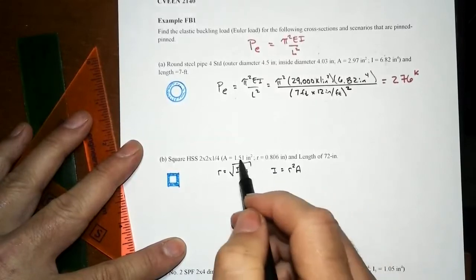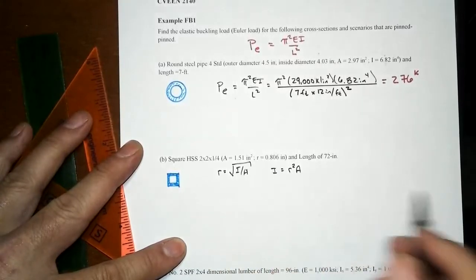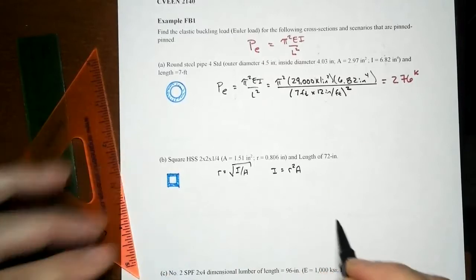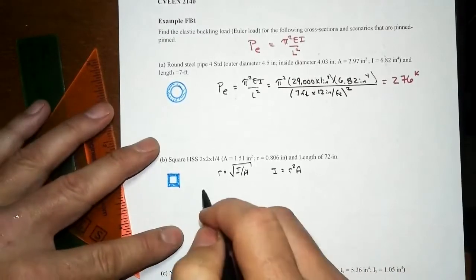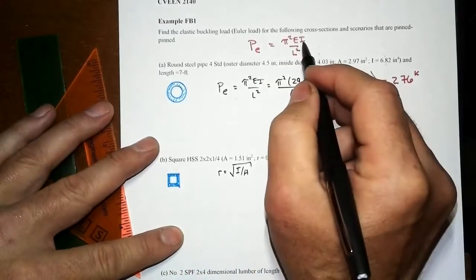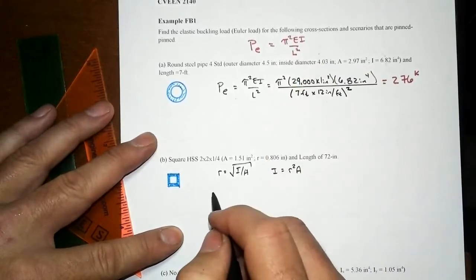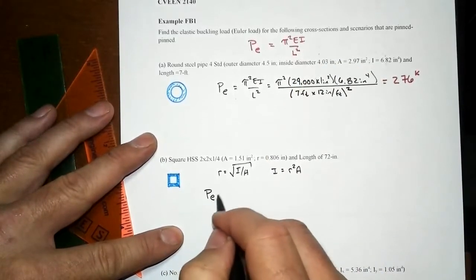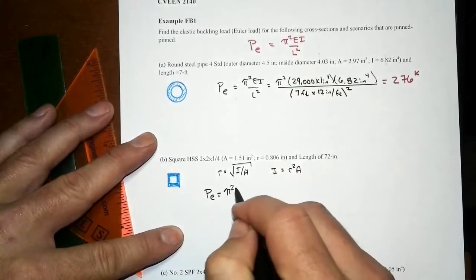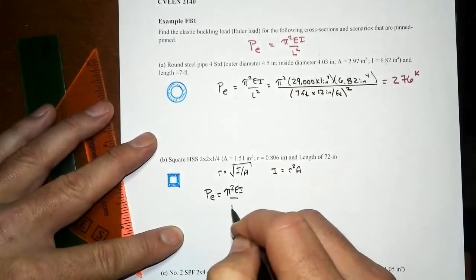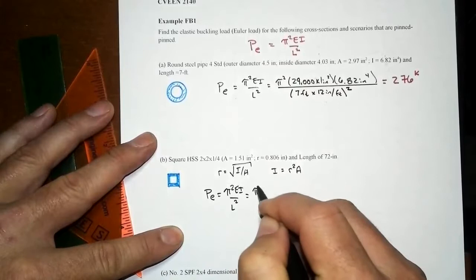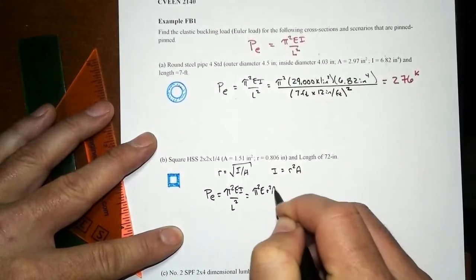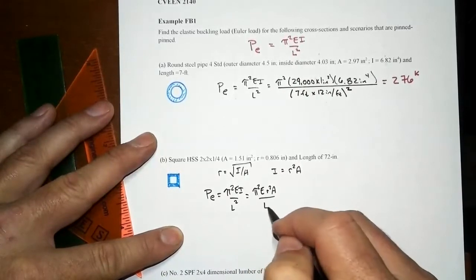Now, if you want to go ahead and calculate those all out and put it in for I, you could go ahead and do that. I'm not going to. I'm just going to directly substitute that right up there. I'm going to do it all at once. So P sub E equals pi squared EI over L squared. That means pi squared E times R squared times A over L squared.